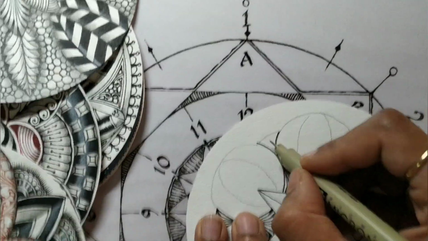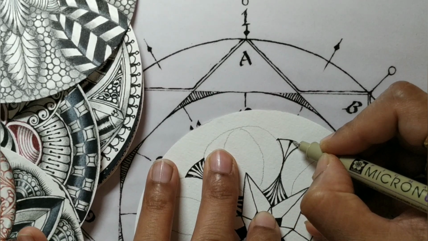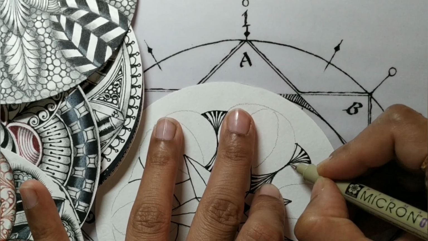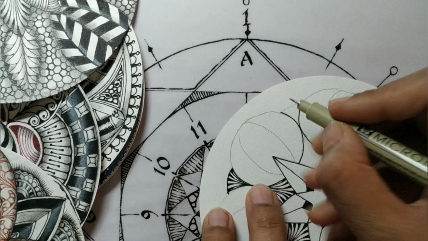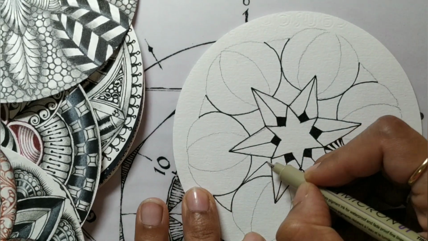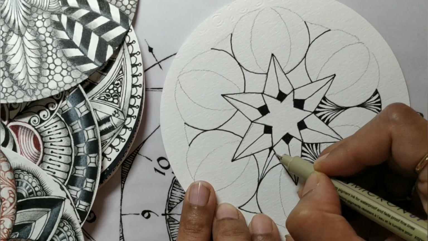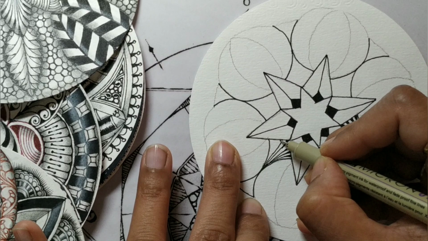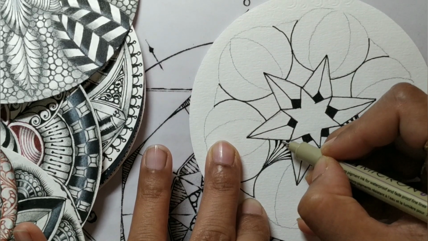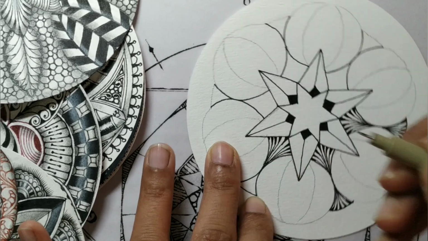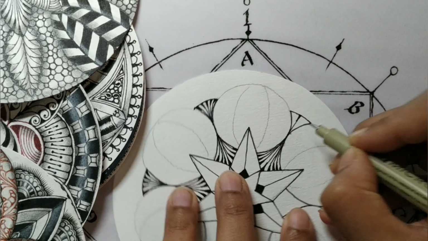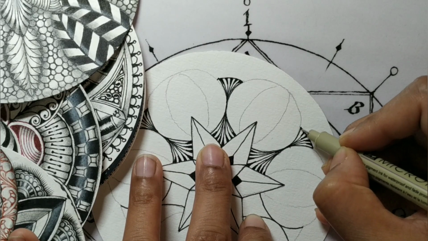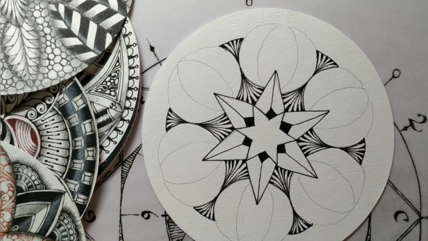Again join this center line, again join this, slight curve to the lines. So I have done that exercise.